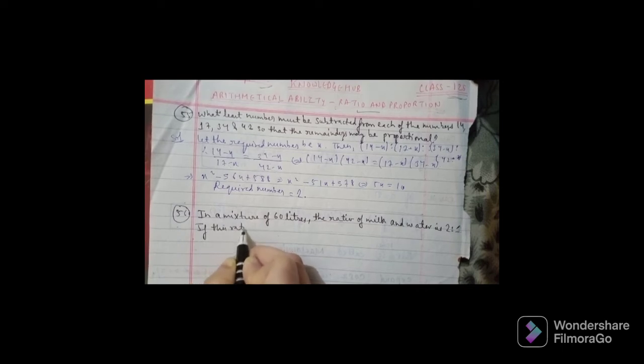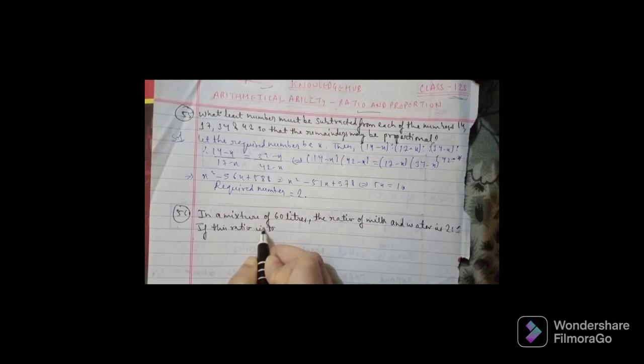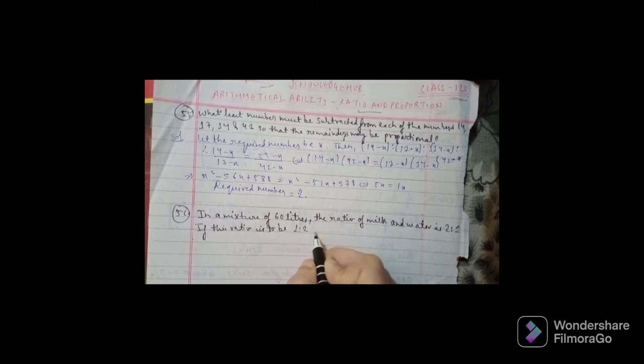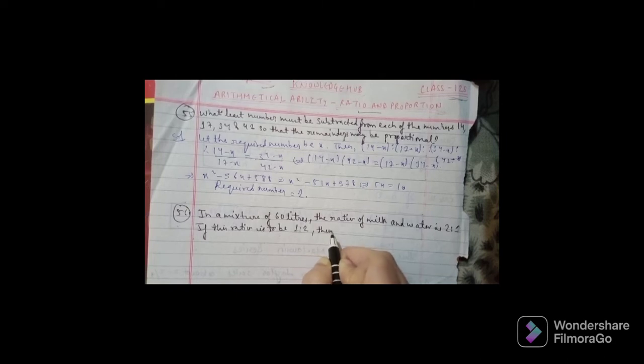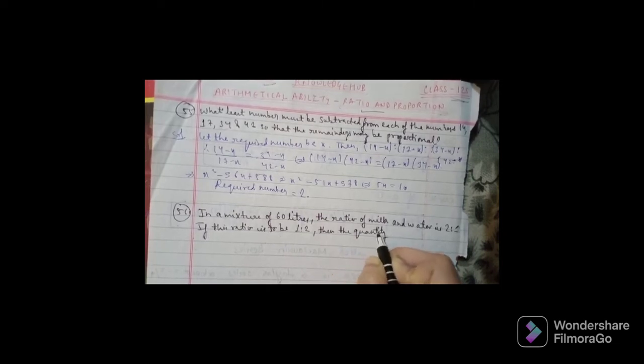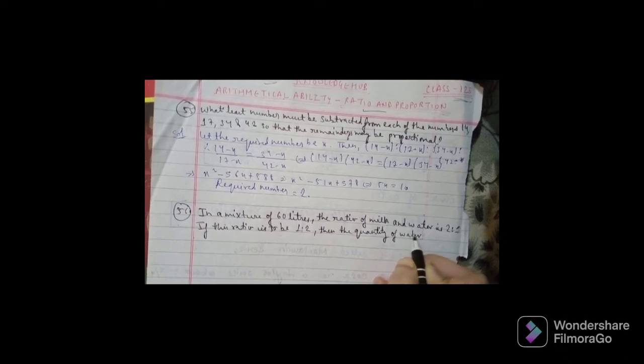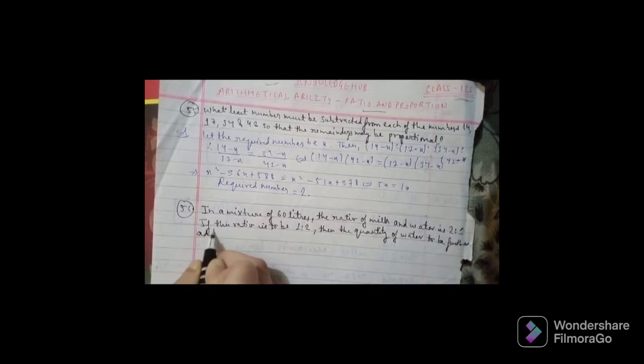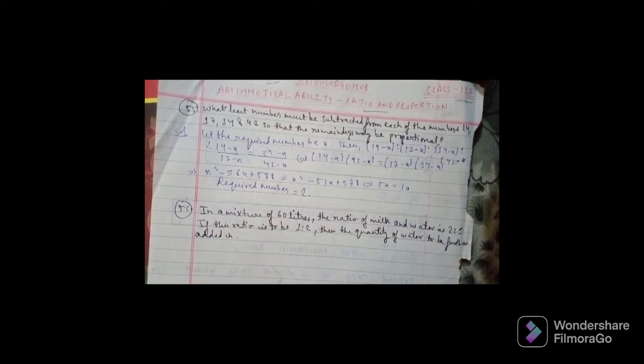If this ratio is to be 1:2, then the quantity of water to be further added is 20 liters, 30 liters, 40 liters or 60 liters. We'll find it out. Let's go for this.